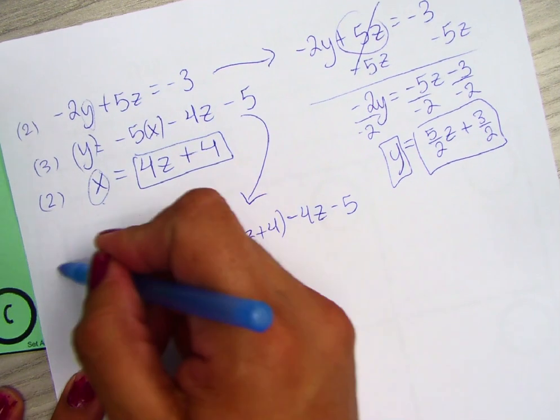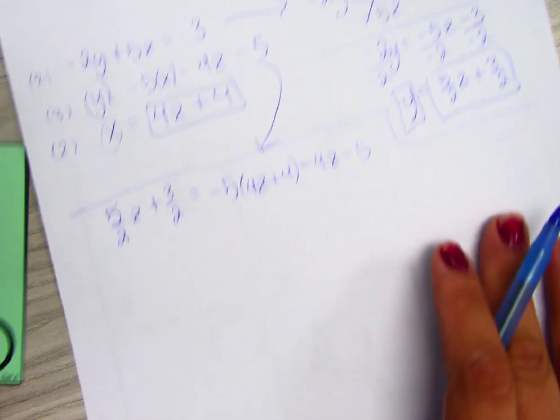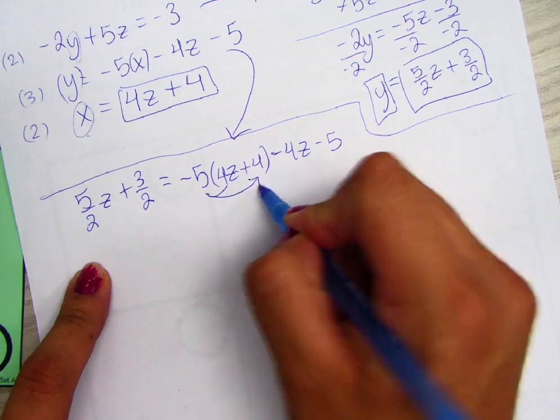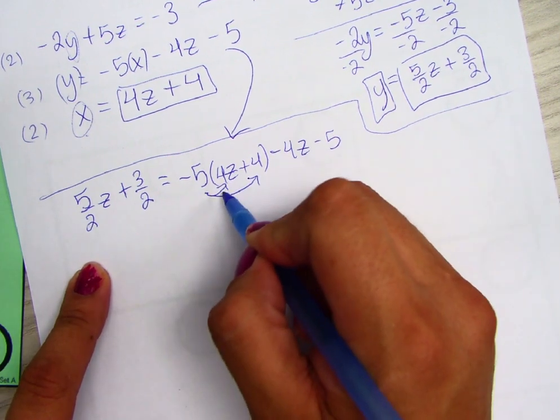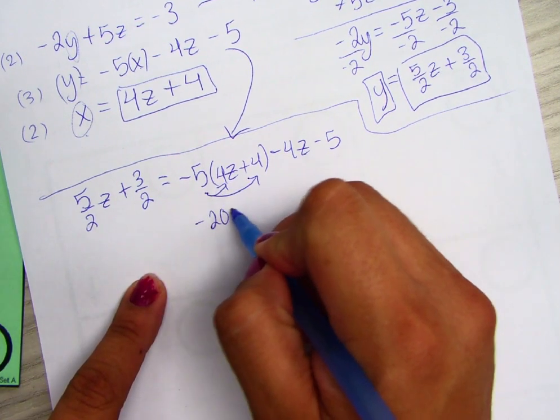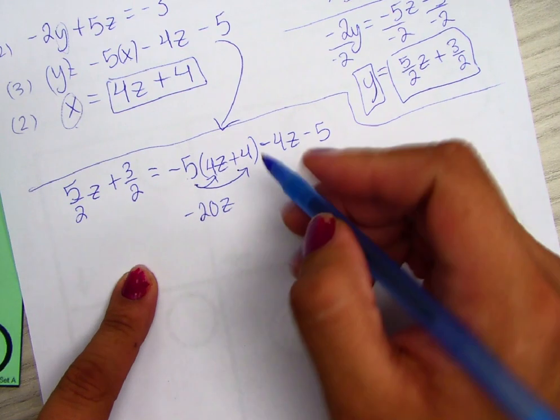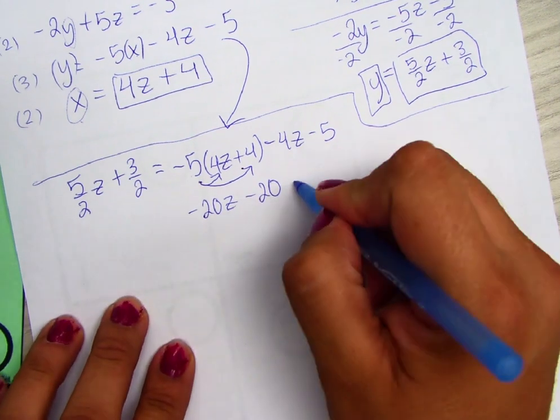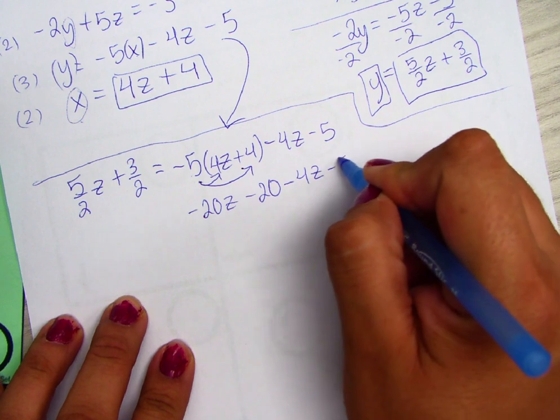Okay, I know it looks crazy, but hang in there. It's doable. So first we have parentheses. We're going to distribute. Negative 5 times positive 4z, that's negative 20z. Negative 5 times positive 4, that's negative 20. And then we copy everything else.